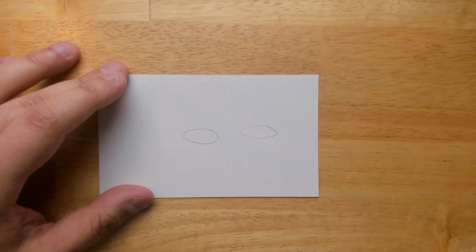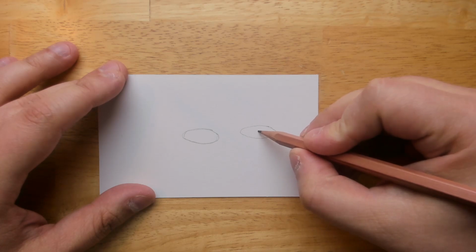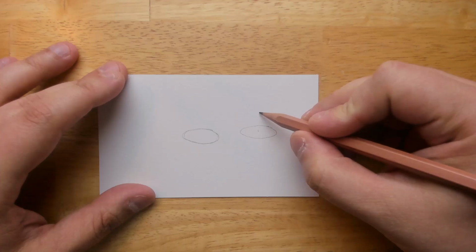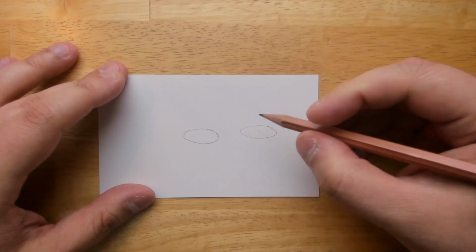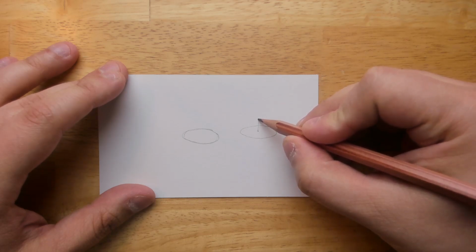So what we're going to do now is establish where the top of the mountain is. And so what you would want to do is measure right from the center and go up as high as you wanted the tip of your mountain to be. If you go up really high, then you're going to be getting a very steep mountain. I recommend only going up about that high or so.